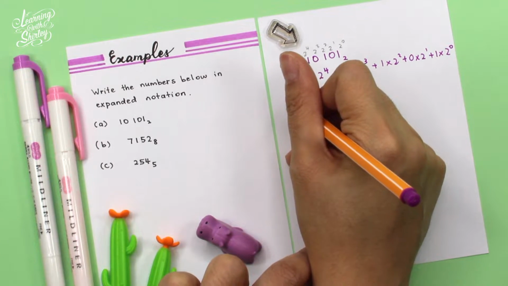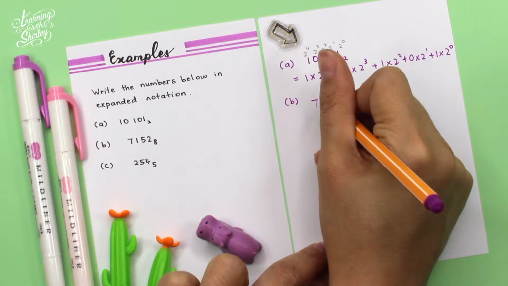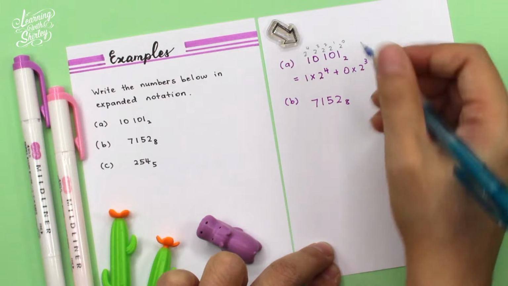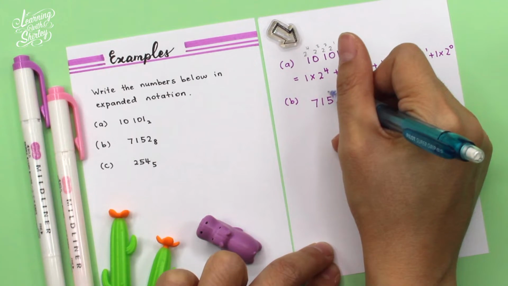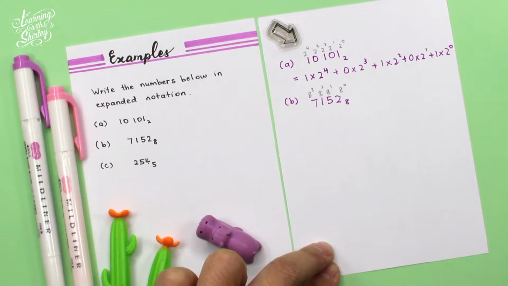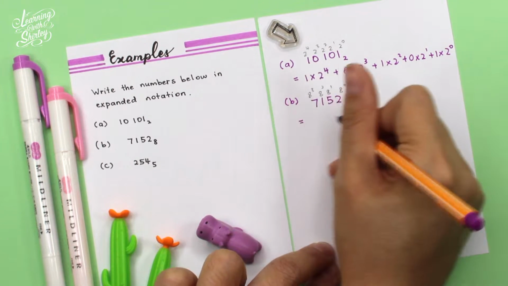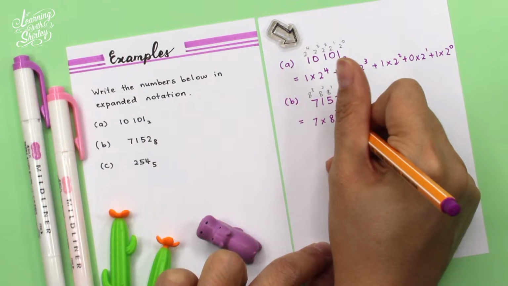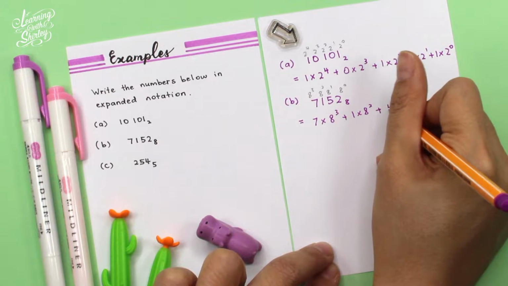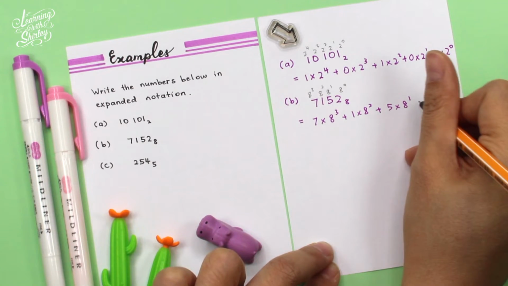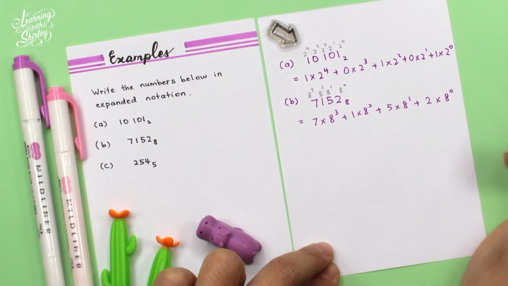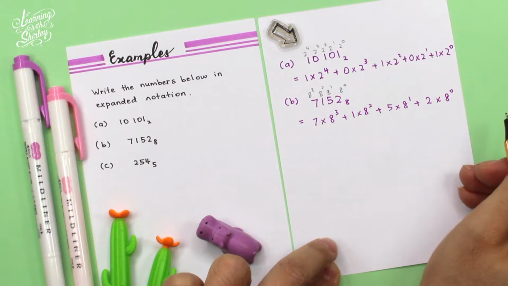For B, 7152 in base 8. Okay, I'm going to use a pencil. I'm going to label here 8 power 0, 8 power 1, 8 power 2, and 8 power 3. Okay, then now I'm going to write in expanded notation. So equals 7 times 8 cube plus 1 times 8 square plus 5 times 8 power 1 plus 2 times 8 power 0. Okay, so this is the answer in expanded notation.